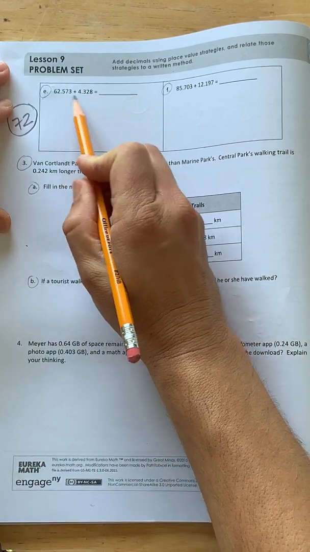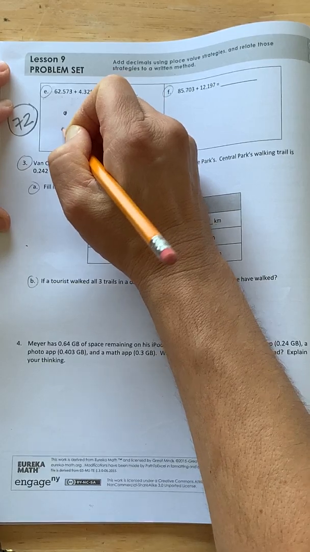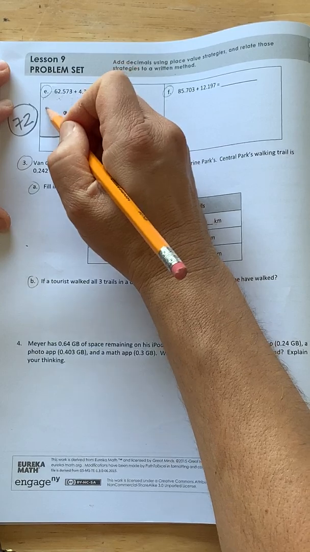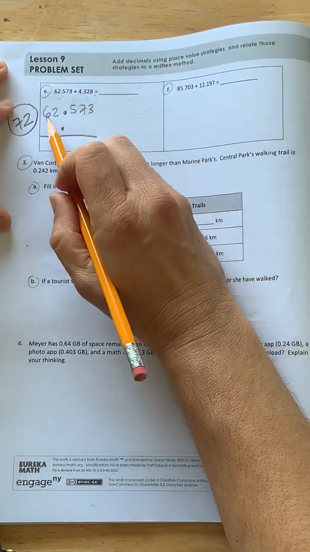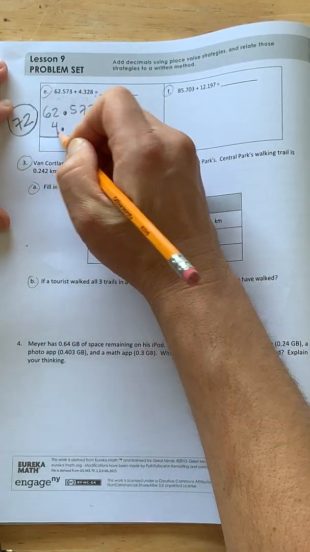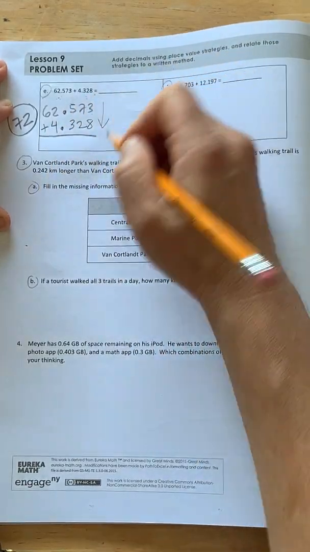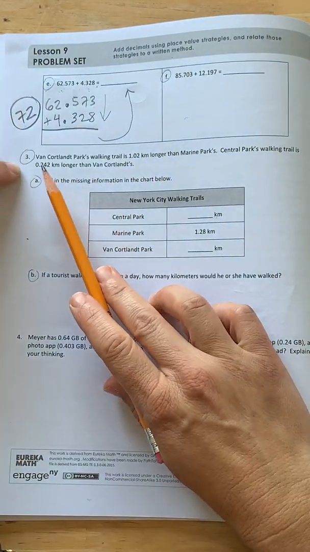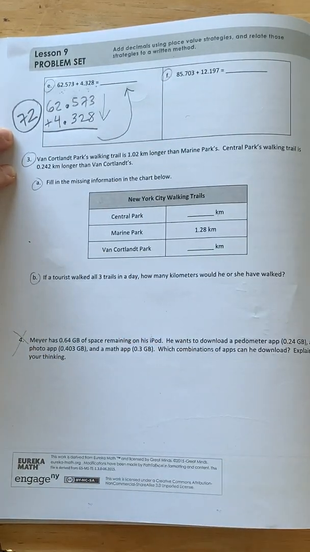Which is exactly the same, except as you can see, we have more digits. So you're still going to do your 2 decimals, figure out which number is larger, put that number on top, practice reading it out loud, 62 and 573 thousandths, and the smaller number underneath, and then add straight down and write your number on the line. So do E and F, and then do number 3, A and B. You don't have to do 4, it's okay, unless you would like to.